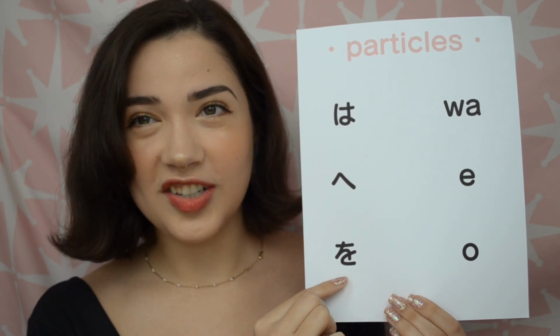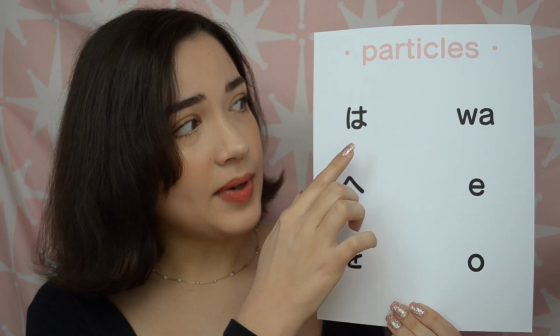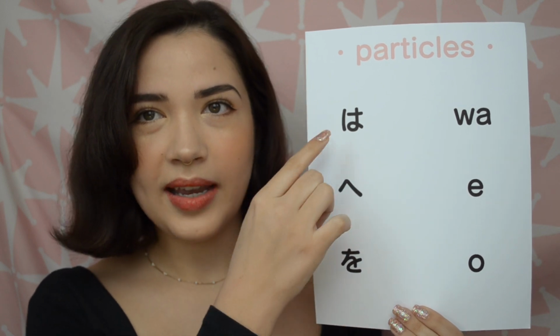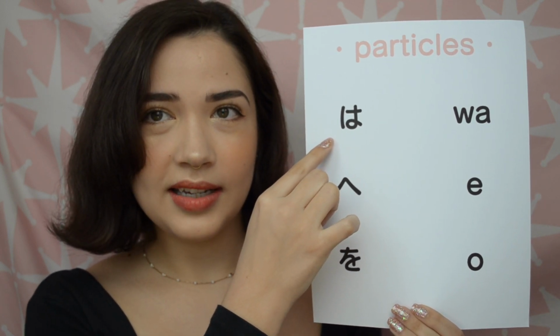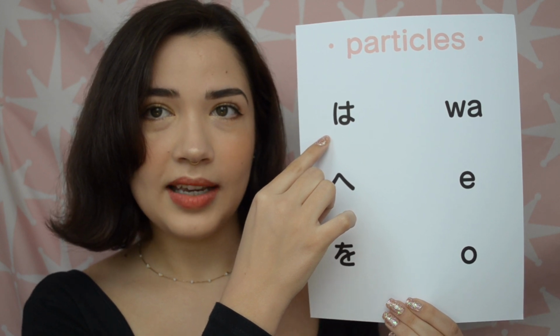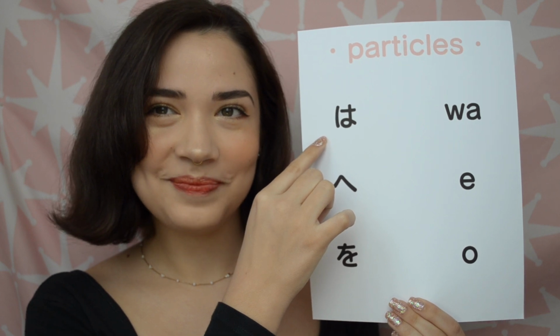So it's just good to know for future use as you advance in your Japanese skills. So we have wa, e, and o. You don't really need to worry about these now, but just know that when it's used as a particle, it's always pronounced wa. And I will show you a couple examples in a moment.